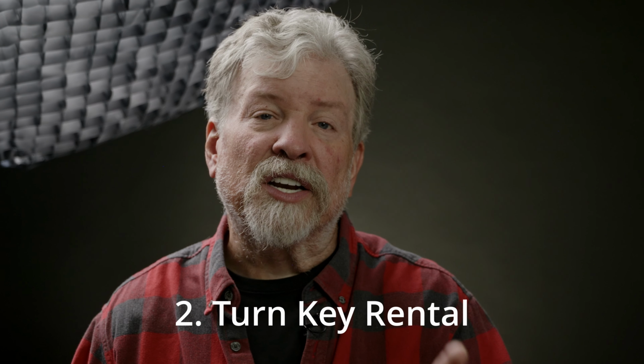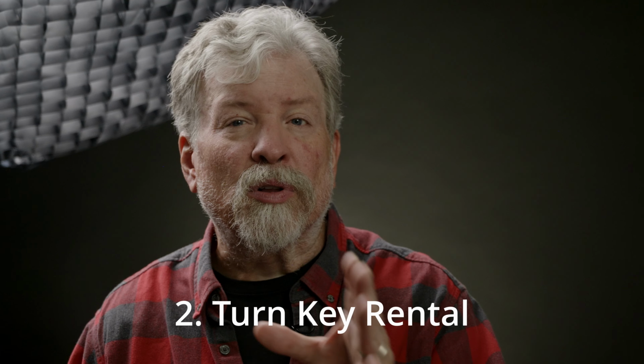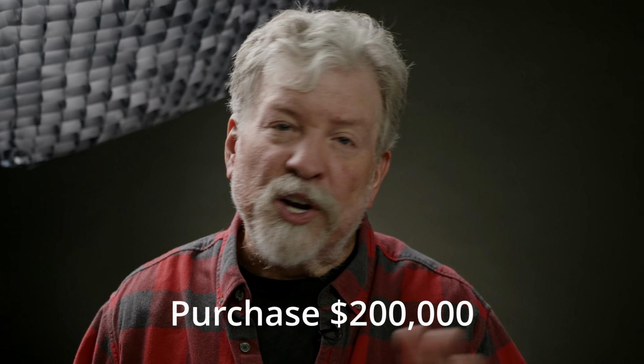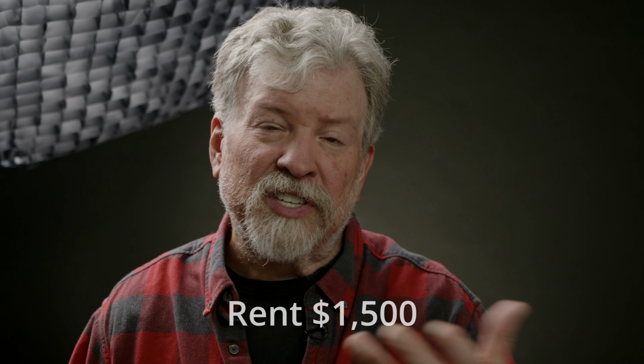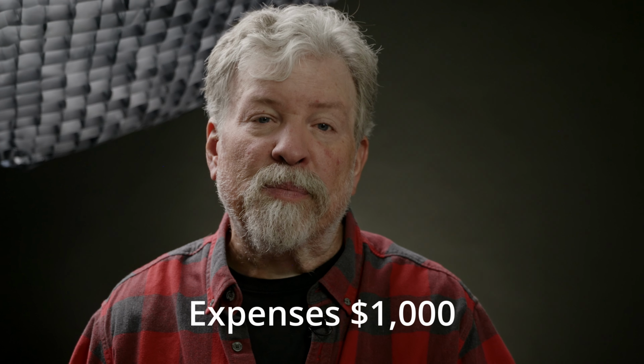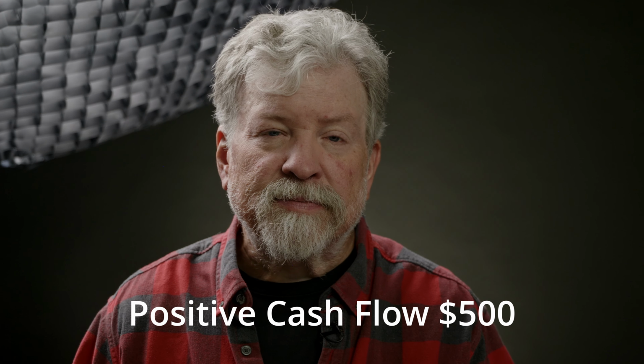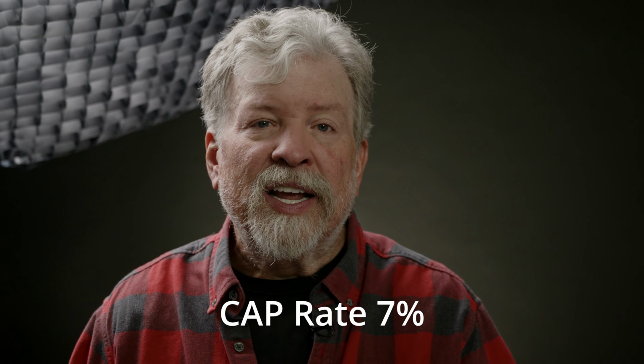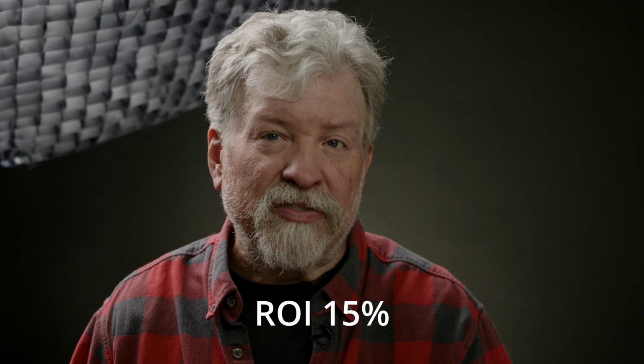This property was a great investment because the investor correctly identified an undervalued property in an area with higher rental demand and growth potential. Example 2, the turnkey rental. Next, consider a turnkey rental property in a stable working-class neighborhood. This property was purchased for $200,000 and required no renovations. The investor receives $1,500 in monthly rent, with expenses totaling $1,000 per month, resulting in a positive cash flow of $500. The cap rate is 7%, and the ROI after 1 year is 15%.